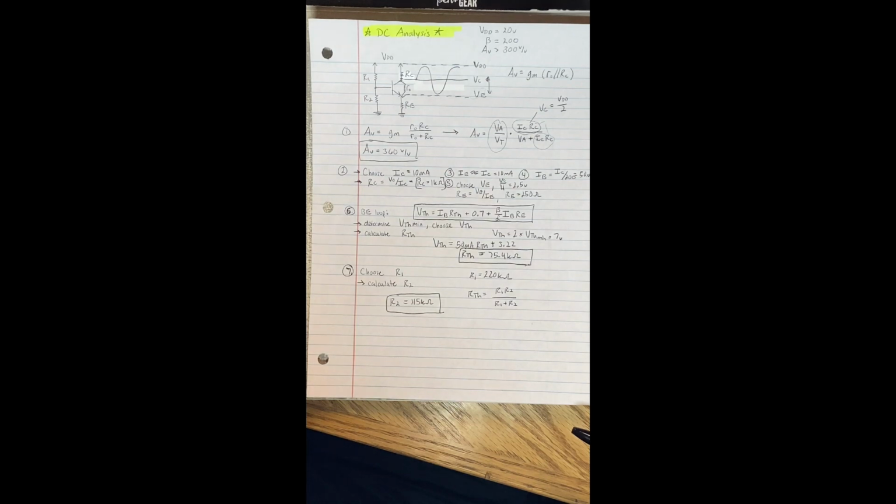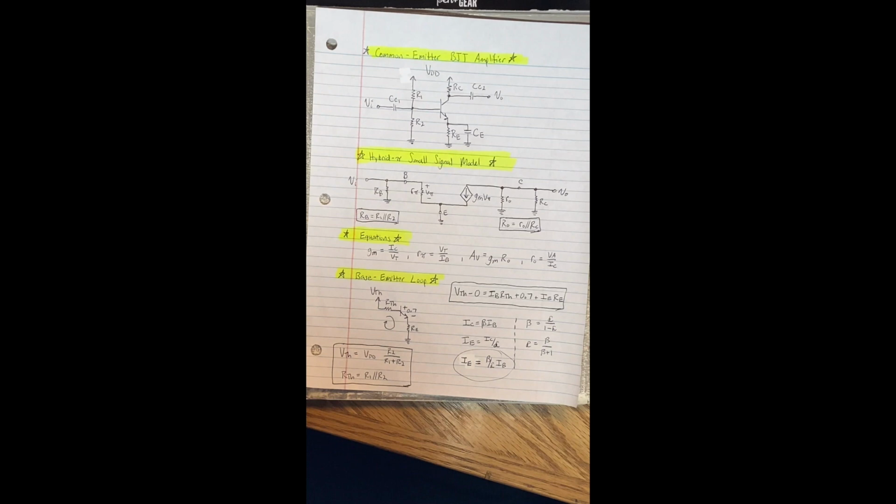And I think that about covers everything. Well, not everything, but it's a very good general idea of how to do this.